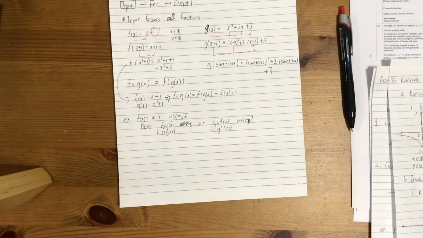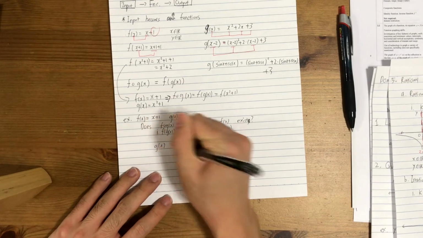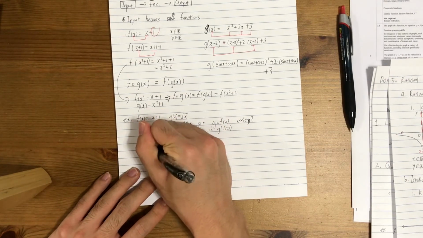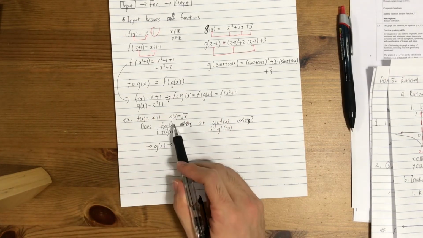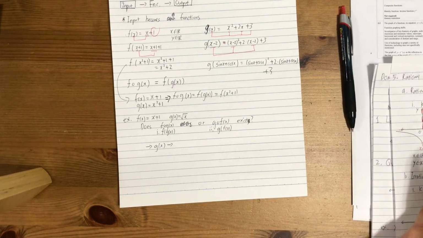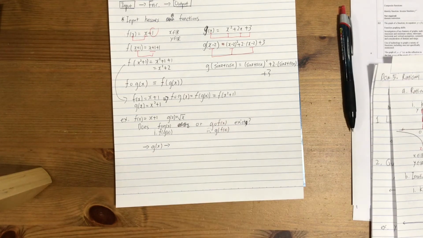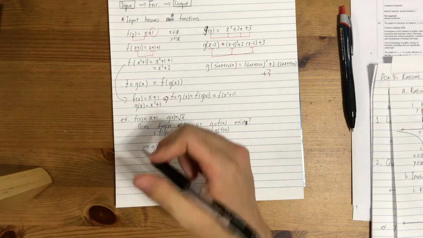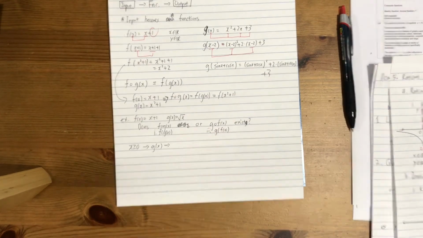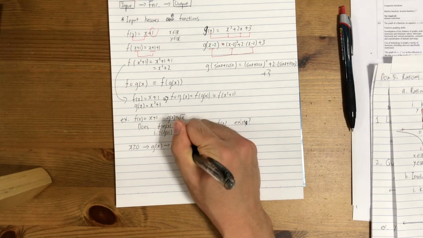So first, what's the domain for g(x)? g(x) is root x. As we've seen for the domain and range of different functions, it's an irrational function, so the domain is x greater than or equal to 0, and y is greater than or equal to 0.